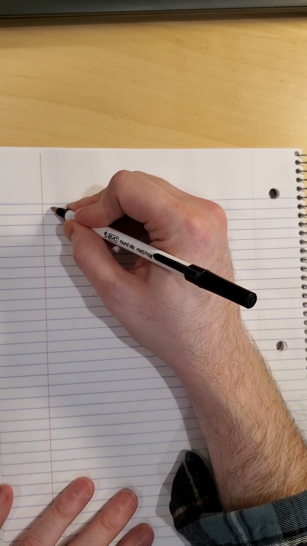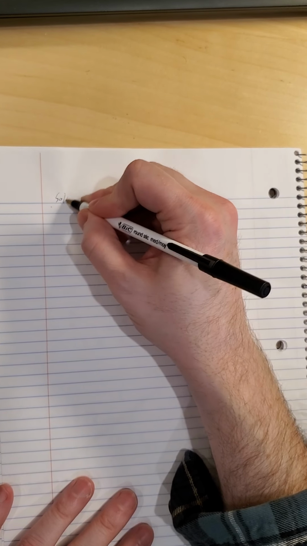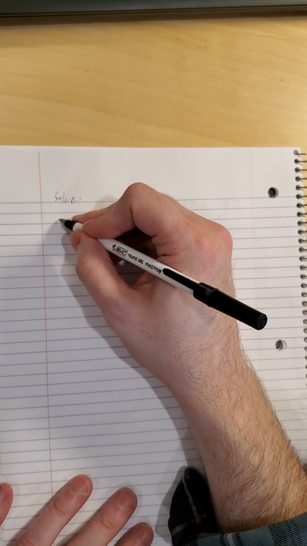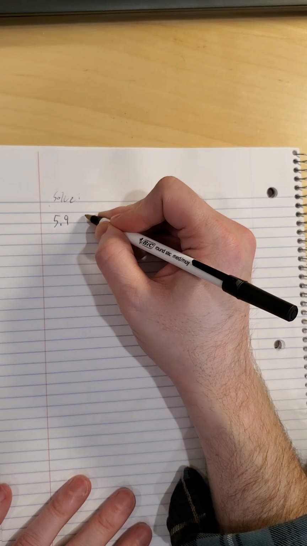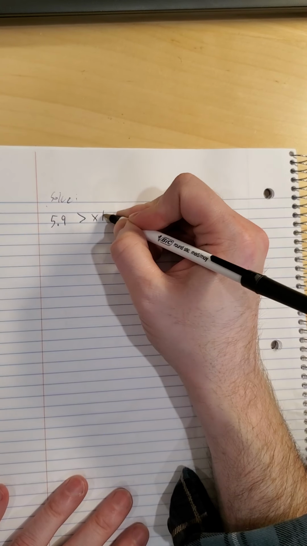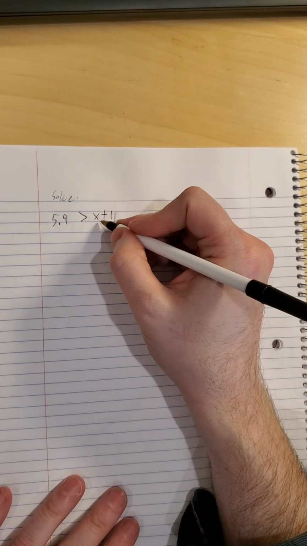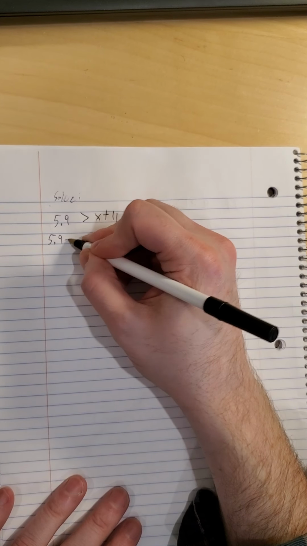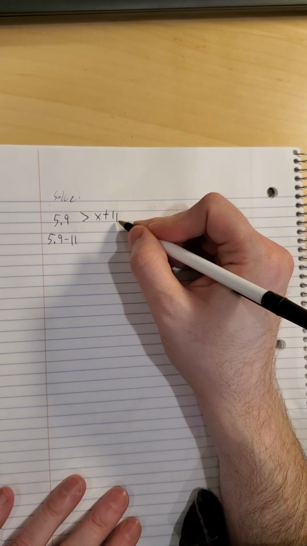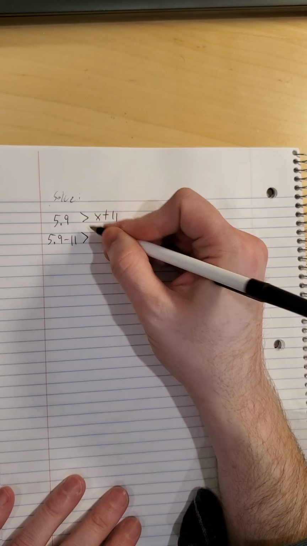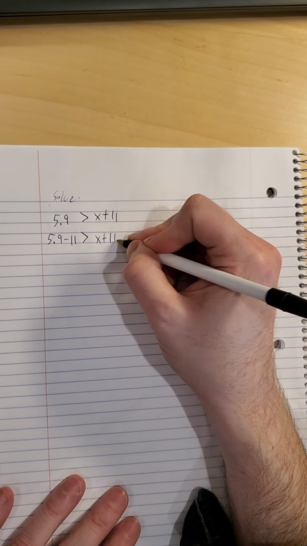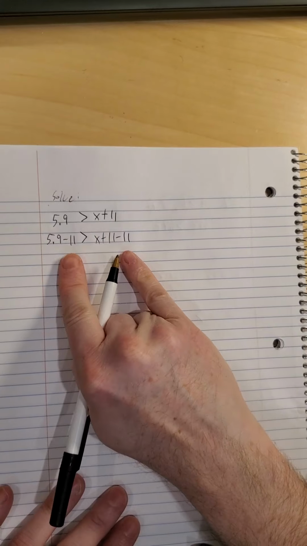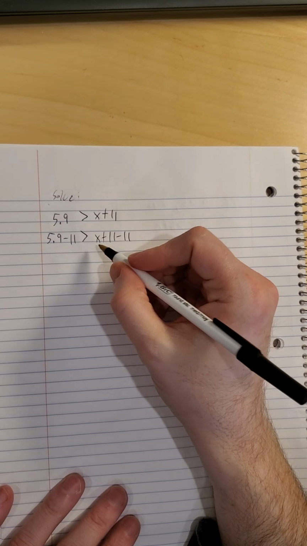Okay, our next problem, we're asked to solve the inequality 5 and 9/10 is strictly greater than the sum of x and 11. So I'm looking to get the x by itself, so I'll subtract 11 on both sides. Adding and subtracting will not affect the inequality symbol. That stays parked. So notice I did the same thing on both sides of the inequality.